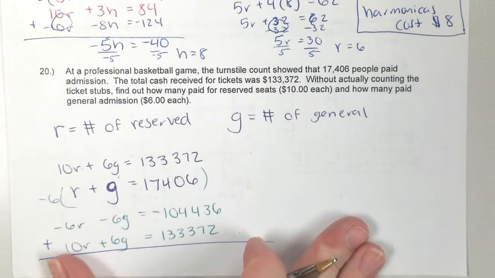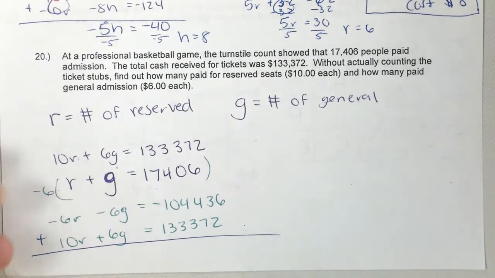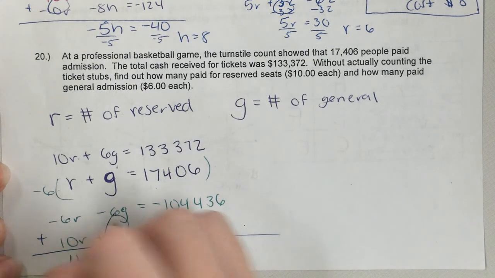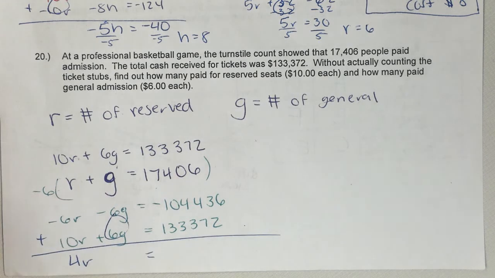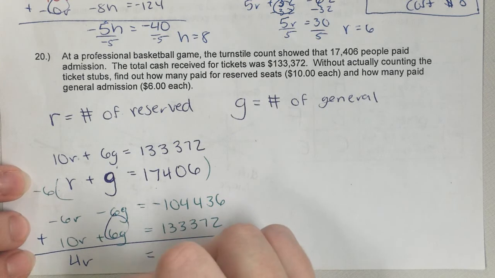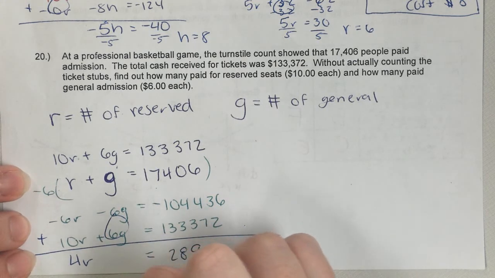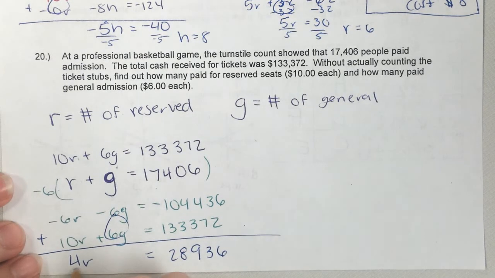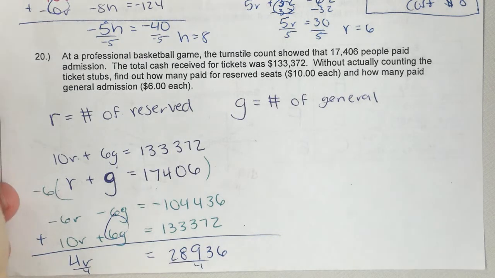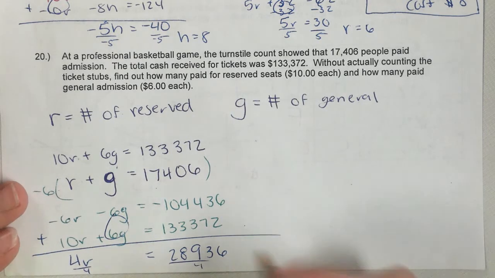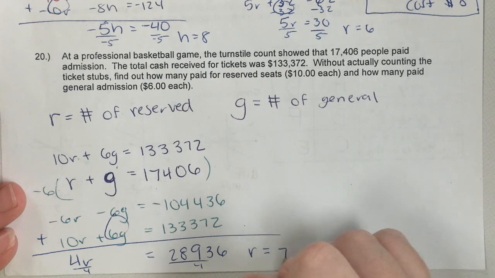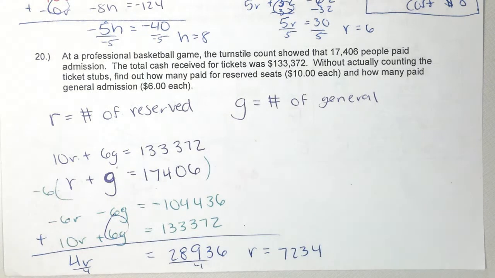So I get 4R. My G's canceled. 28,936. I'm going to divide both sides by 4. And I get R equals 7,234 seats.